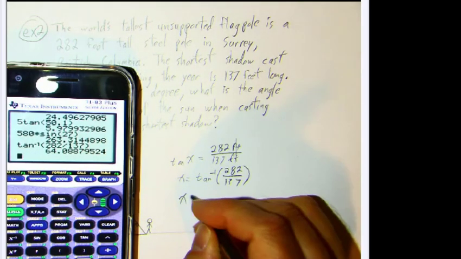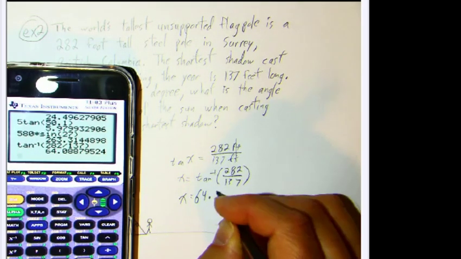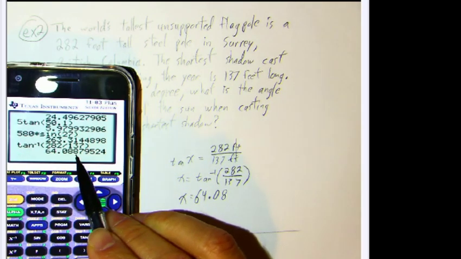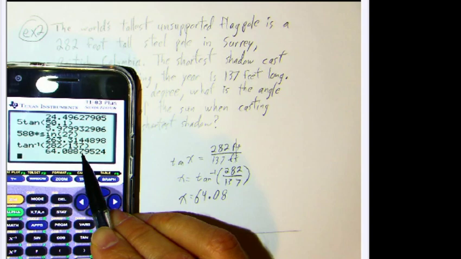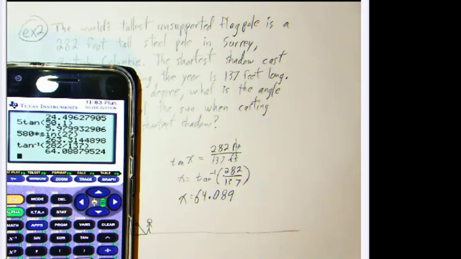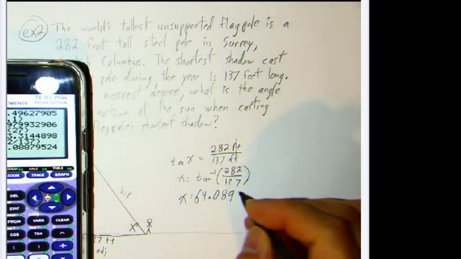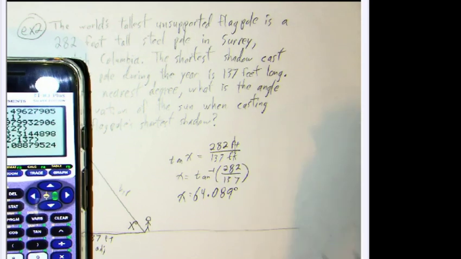So we have x equals 64.08, and then our last digit is 8, but the next one after it is a 7, so we're going to round it up just in case you need a refresh on your rounding skills. Now this x is an angle, and we have our calculator set to degrees, so we're going to call that degrees.